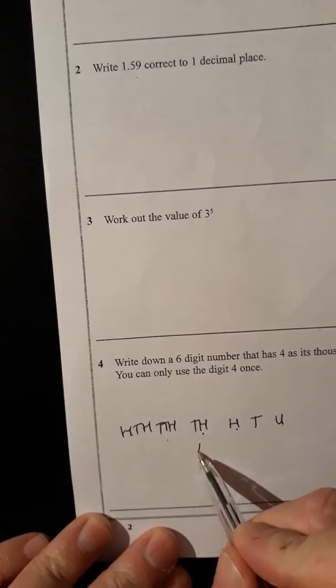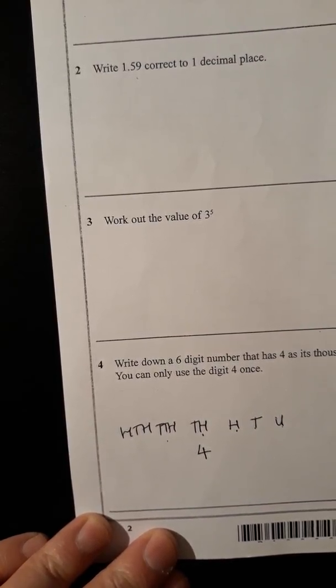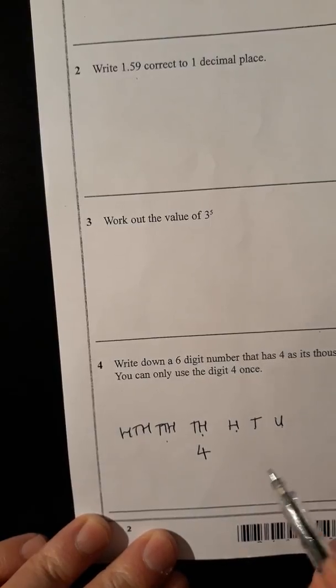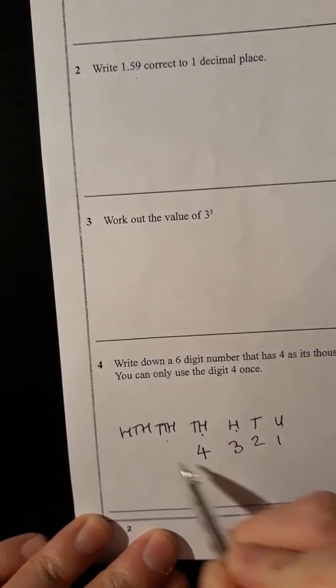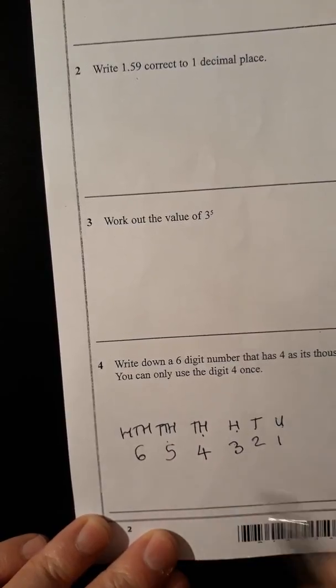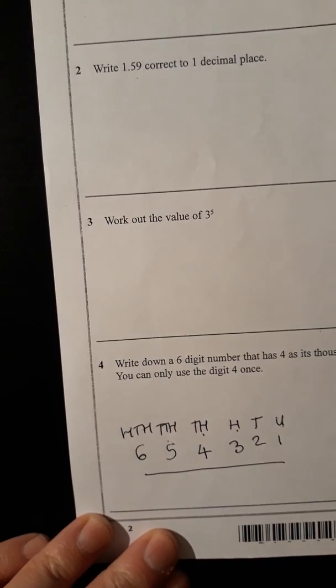I want a 4 in my thousands column, and it doesn't really matter what the other numbers are, because you're still going to have 4 in the thousands column. Remember, I can't use 4 again, so let's go. I'm just going to go 3, 2, 1, and put 5 and 6, and that would be a suitable answer for that question there. Question 5.